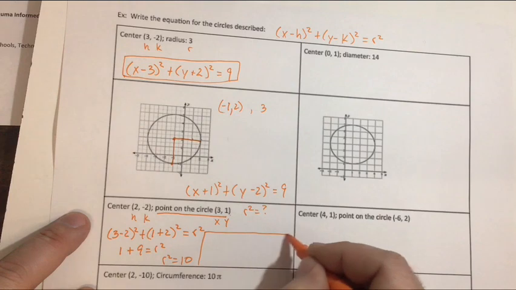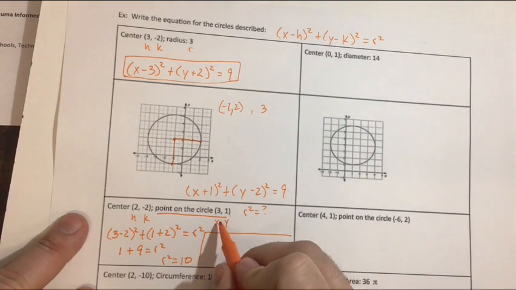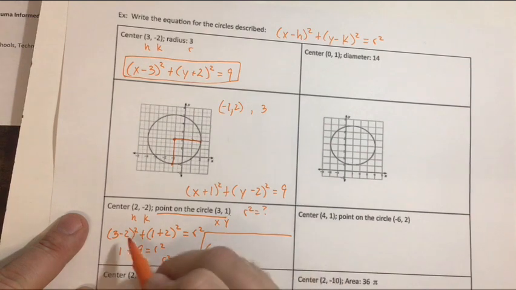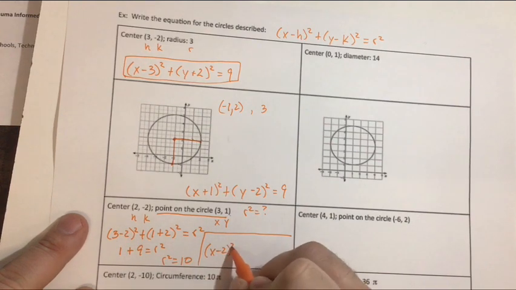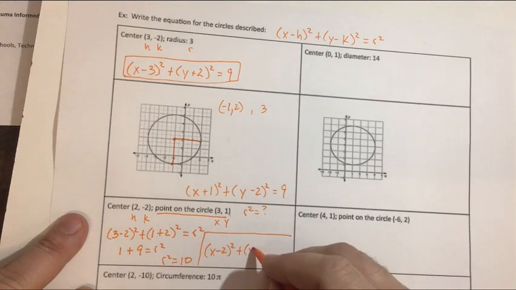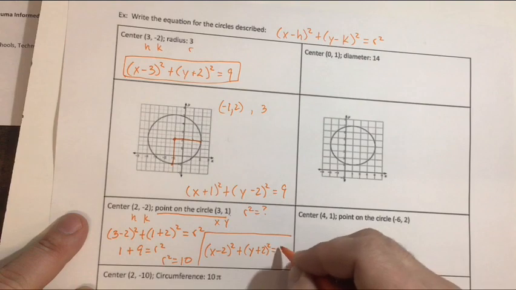So my formula is now, instead of 3 and 1, I'm going back to using x and y. X minus 2 squared plus y plus 2 squared equals r squared, which is 10.